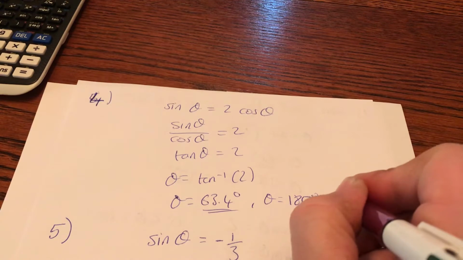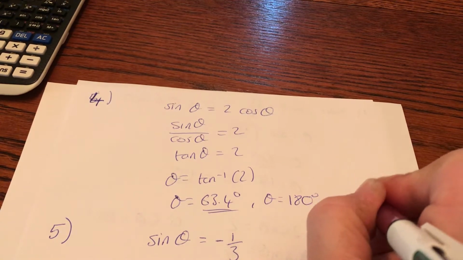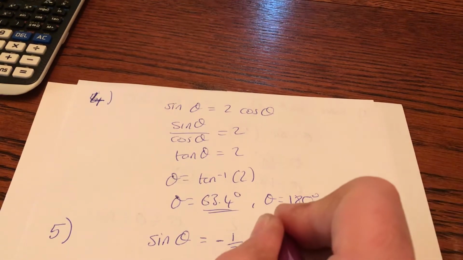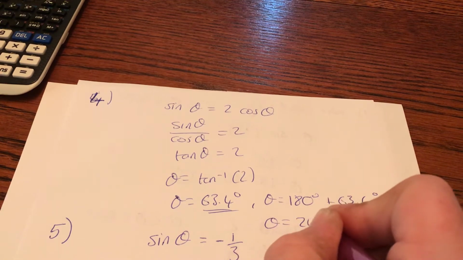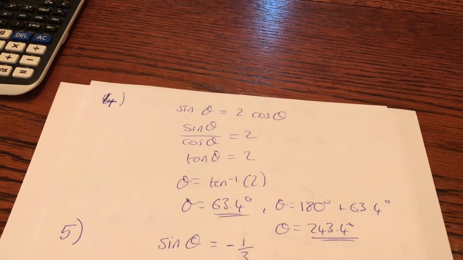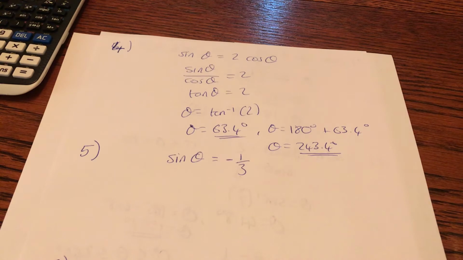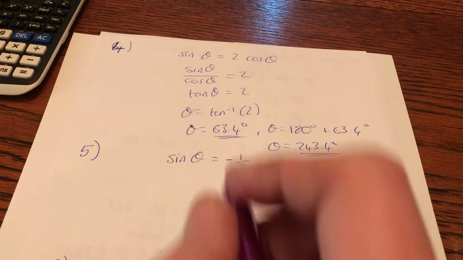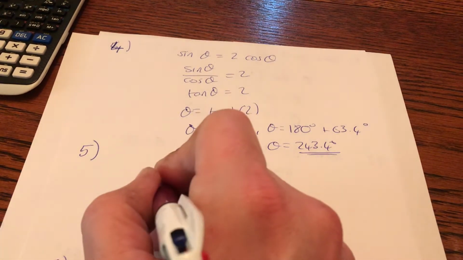180 degrees, add 63.4 degrees, 243.4 degrees. Job done. Now, let's have a look at this one. Might be a bit more interesting. Might not be, but it might be.